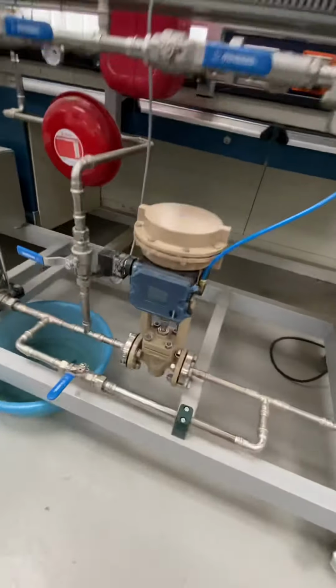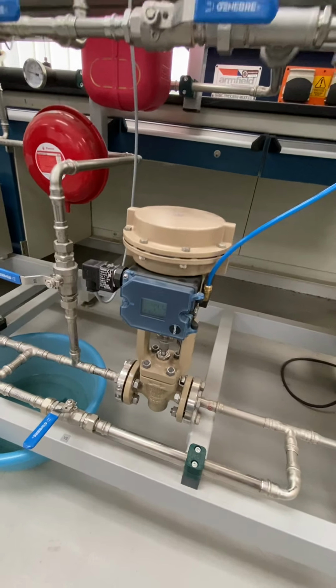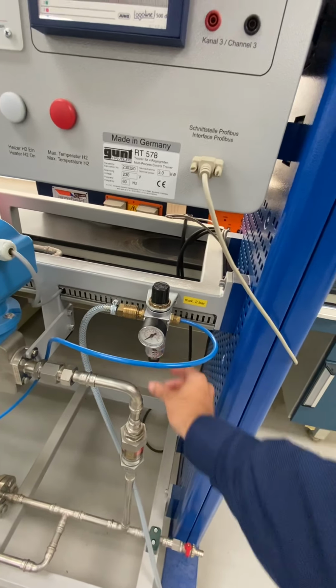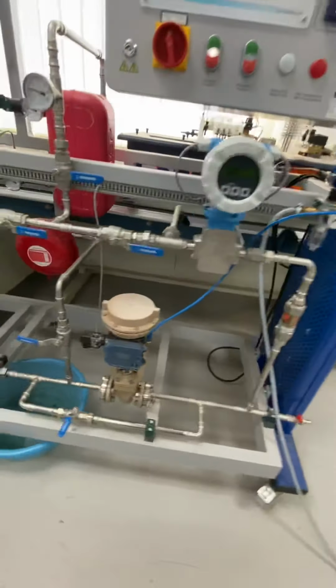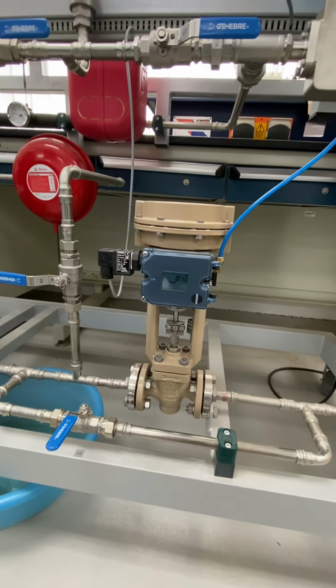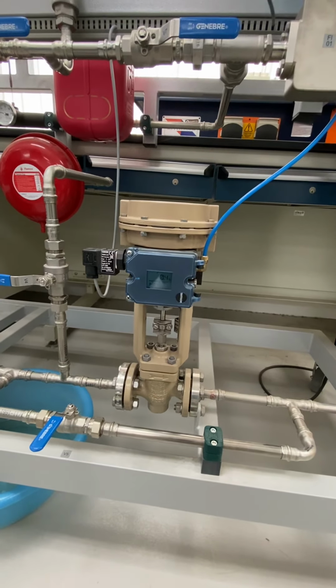Look at the valve right now, it's showing 44%. Now once we vent the air, you can see right now that the valve has returned back to its original position, and that is the fully closed position.